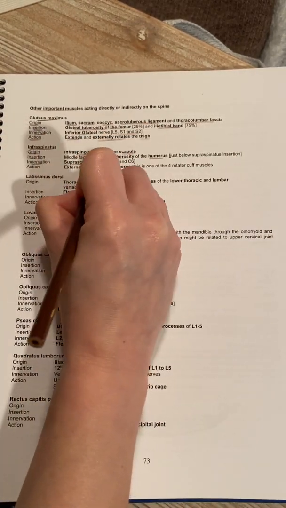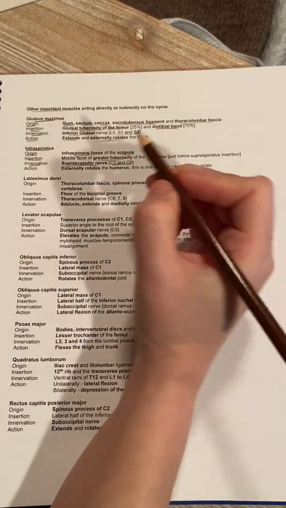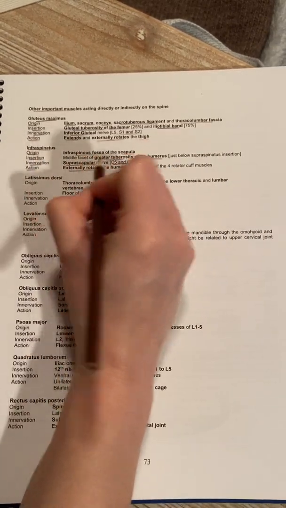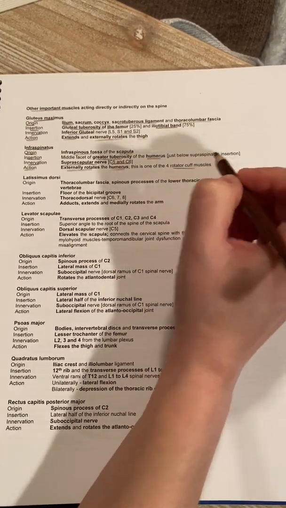Innervation, suprascapular nerve for infraspinatus, not C5, C6. Action, externally rotates the humerus. It's a rotator cuff muscle.